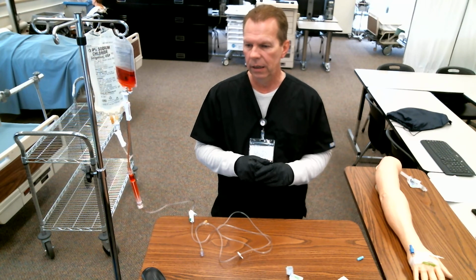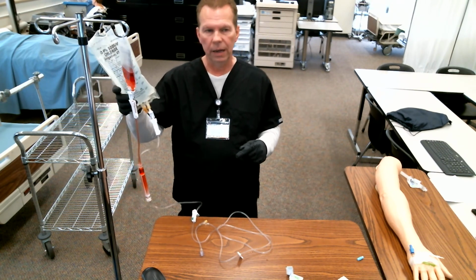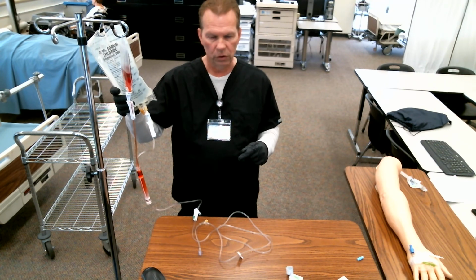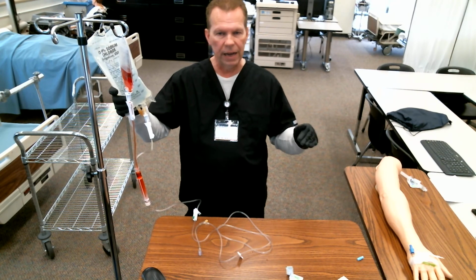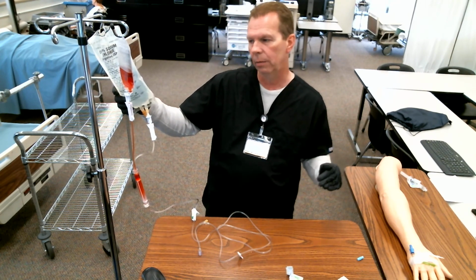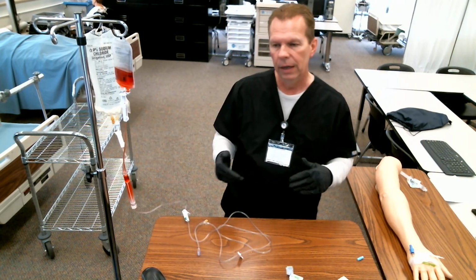Okay, let me hit a couple more things. Only hang blood with saline, nothing else, okay? Never hang blood with anything else. It is not compatible with anything else. It will cause problems. So normal saline is the only thing you can hang blood with.